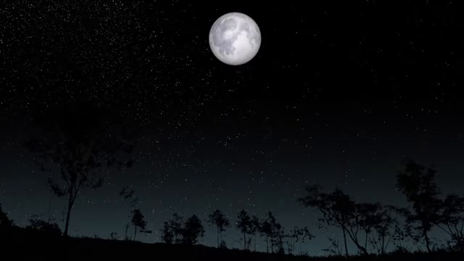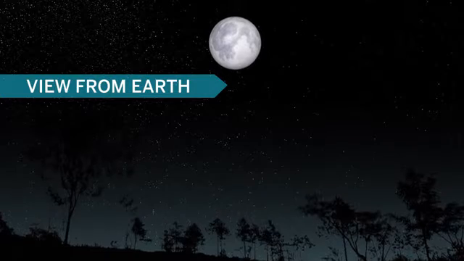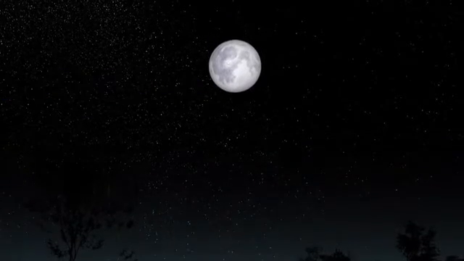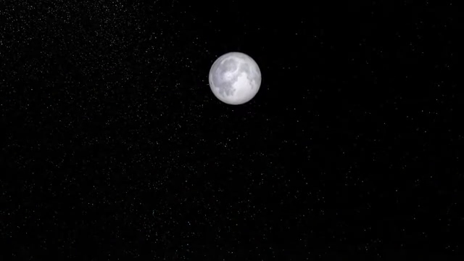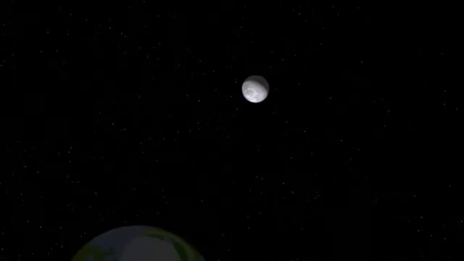You've probably seen this view before. It's a full moon as we see it on Earth. We call this the view from Earth. But from space, the moon would look pretty different. Let's change perspectives and see what it looks like. When we move, the moon begins to look different because we are viewing it from a new position.